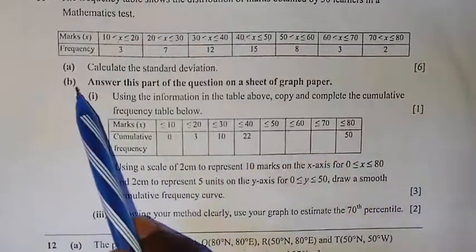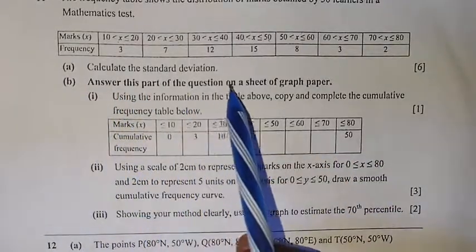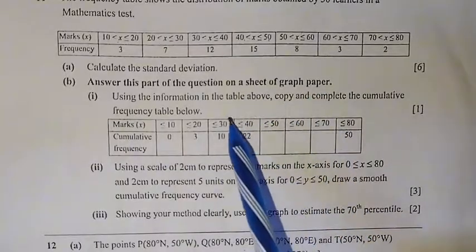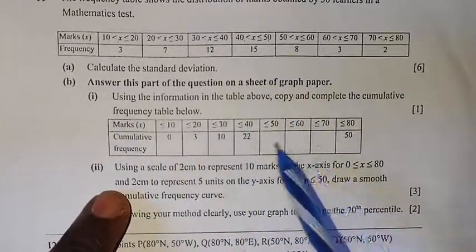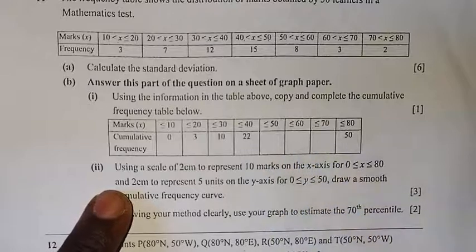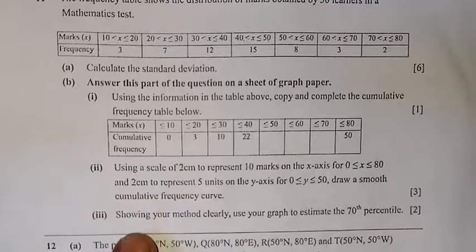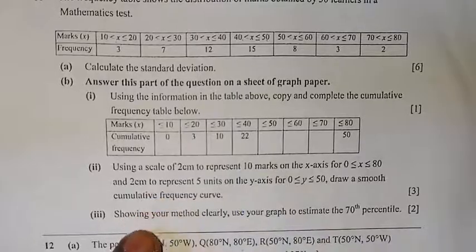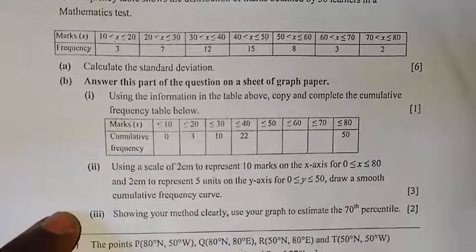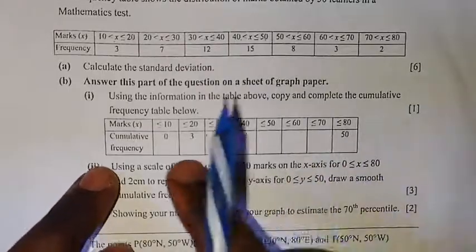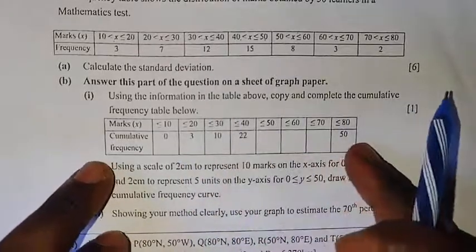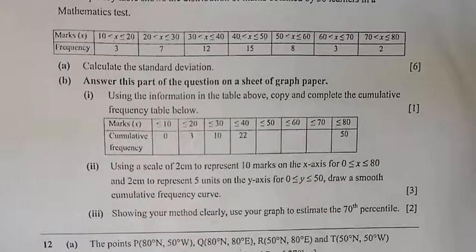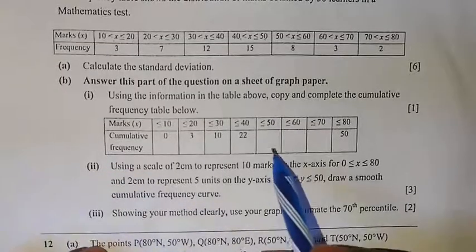Question B. Answer this part of the question on a sheet of graph paper. So we need to use a graph paper. Okay, so we have this table right here. For this table, we need to complete it, that is the first thing. You have to copy this table on your graph paper.